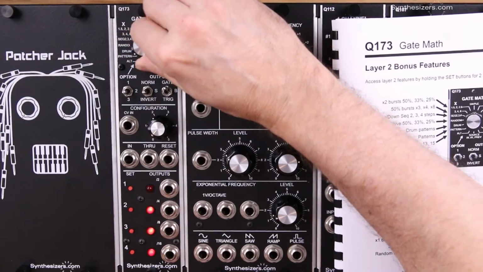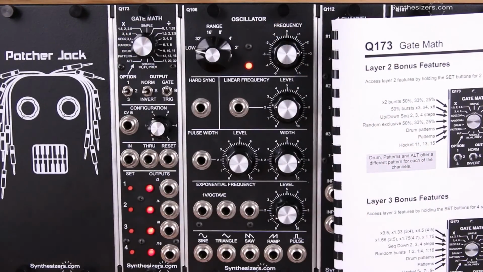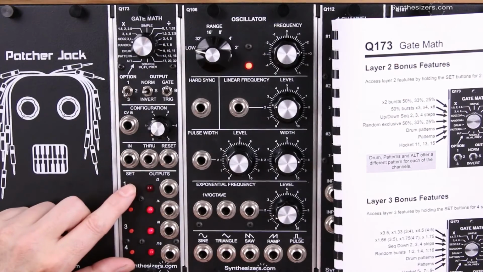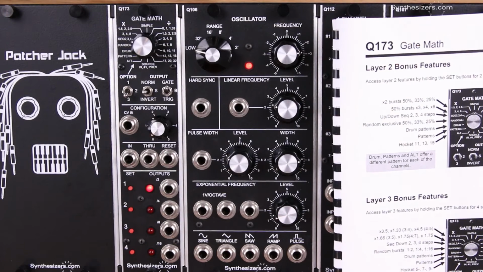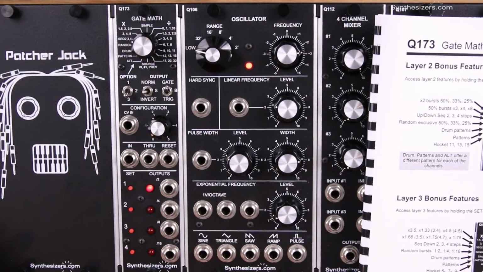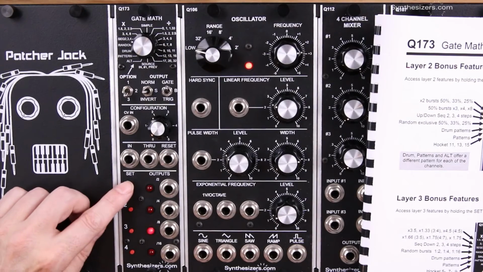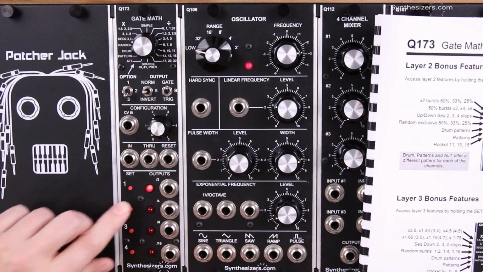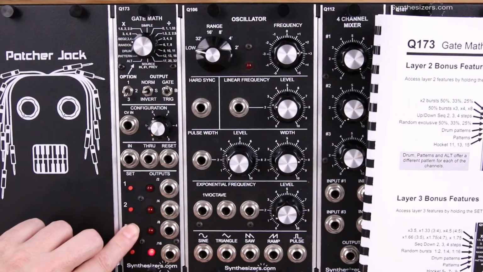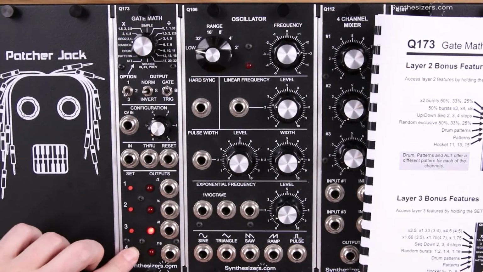Another example would be if we go over here to the sequence position, and let's set up a 4-step sequence. So this is just normal 4 steps, 1, 2, 3, 4, 1, 2, 3, 4. But in the layer 2 and layer 3 options for the sequence position, you have other patterns, and we're going to do that here. We're going to set layer 2: 0, 1, 2.